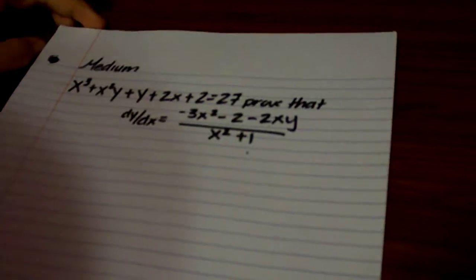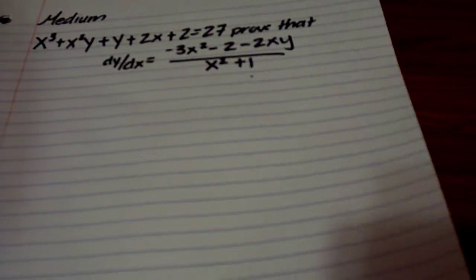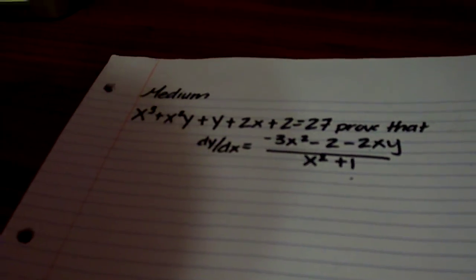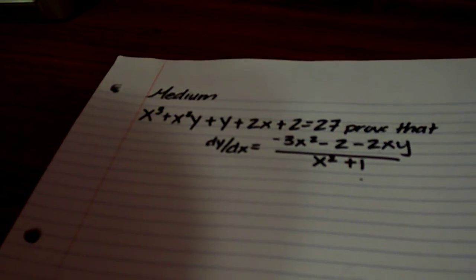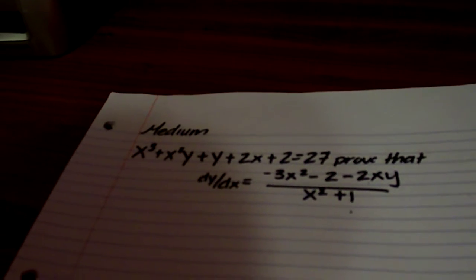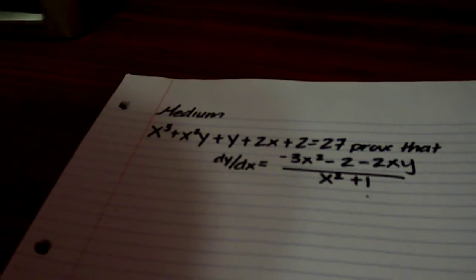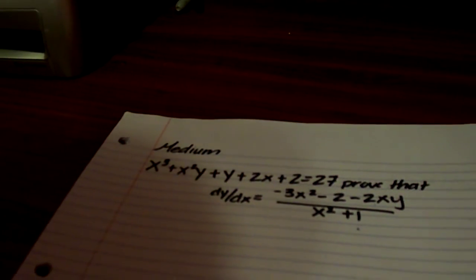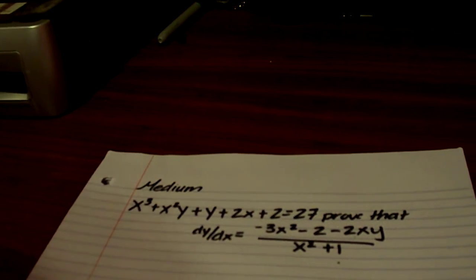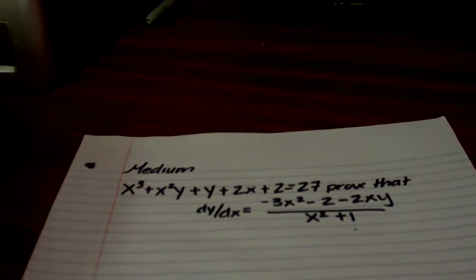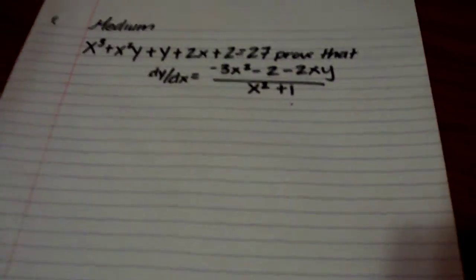Okay, going into a medium equation. x cubed times y plus 2x plus 2 equals 27. Prove that dy over dx equals negative 3x squared minus 2xy divided by x squared plus 1. So you derive the original equation.